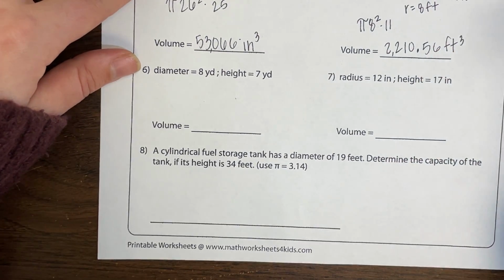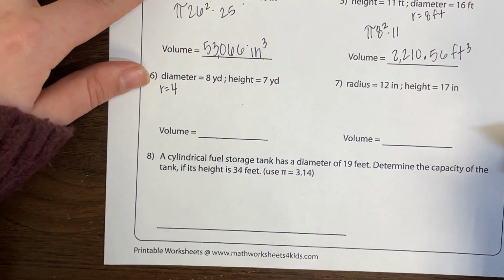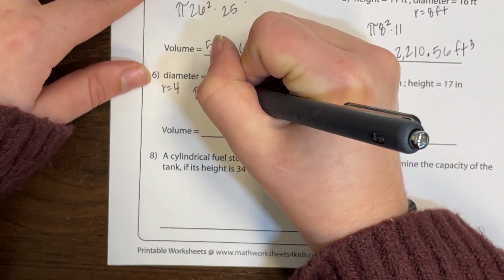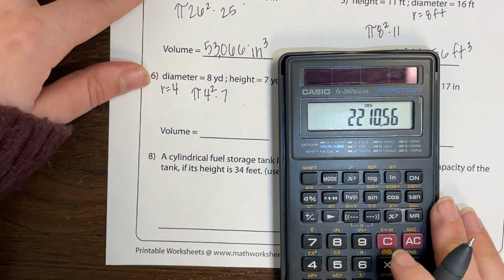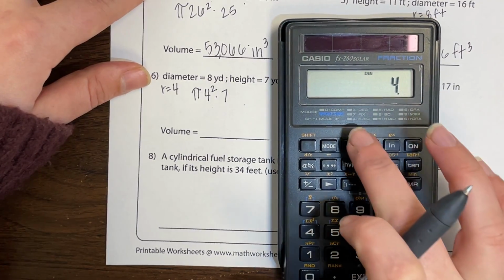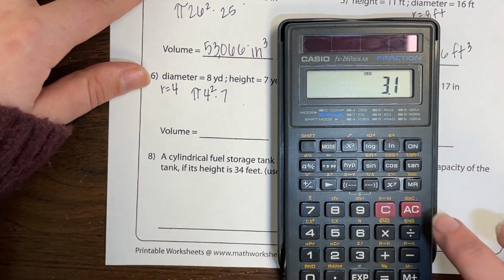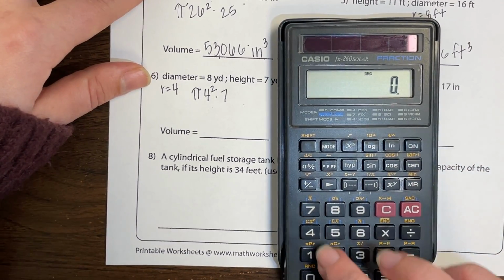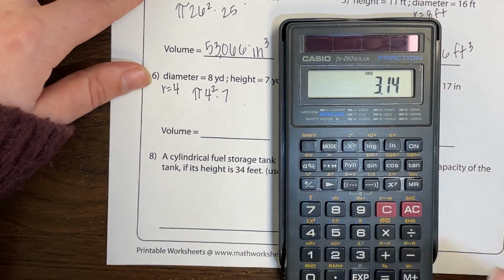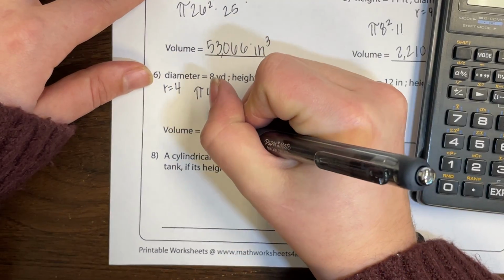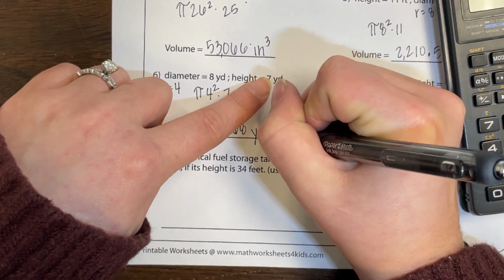Number 8, we're given the diameter again, so we know the radius is half of that. That will be 4, so pi r squared times 7. So we have our r, which is 4 squared times 7 times 3.14. There we go. 351.68, and don't forget yards cubed.